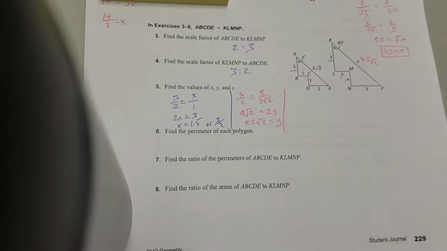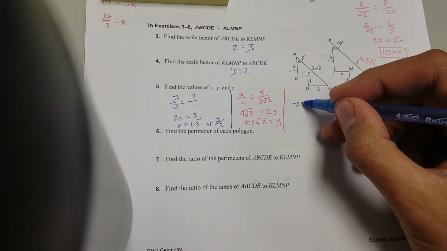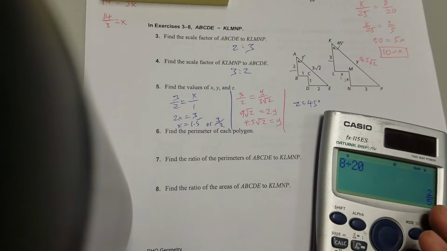And then z, these are the same angle, because these are similar. So z equals 45 degrees. Easy. Find the perimeter of each polygon.